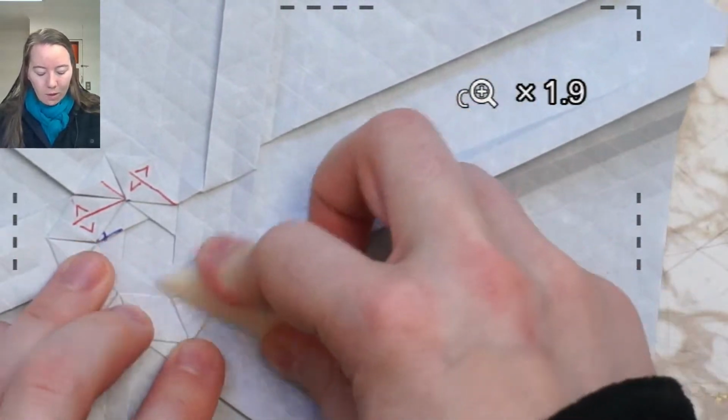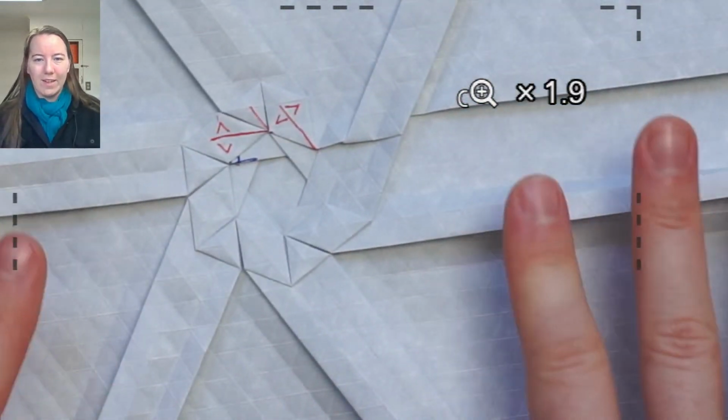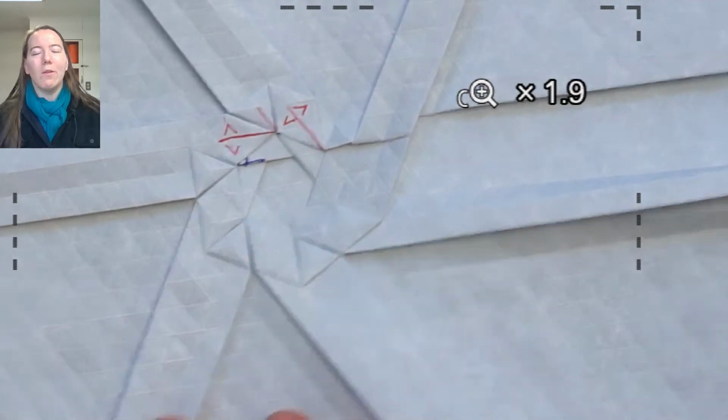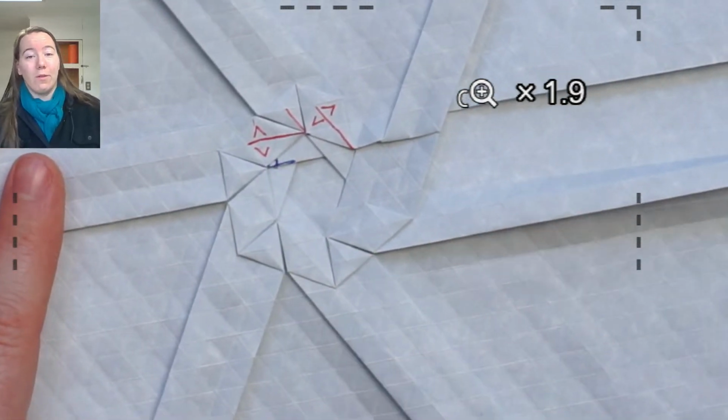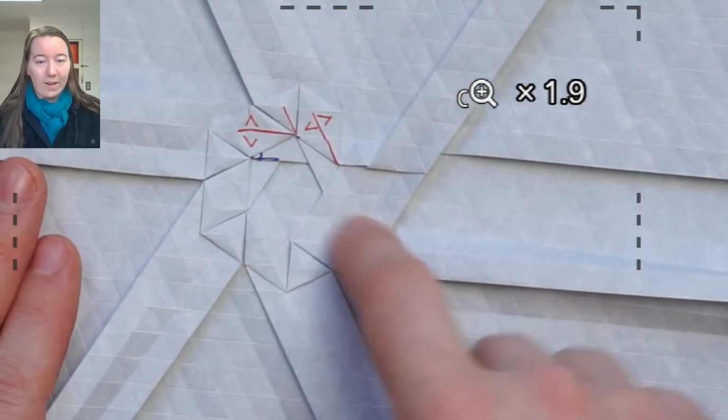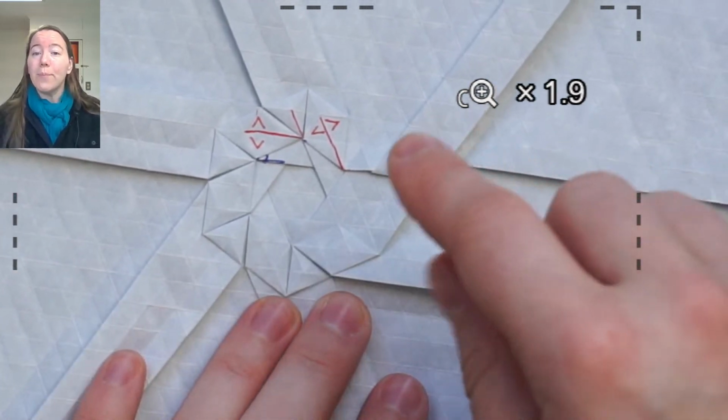Oh, and if you're wondering what paper I'm using to get these nice, crisp, crinkly noises, it's Skytone from Mohawk. It's fantastic paper for tessellations.